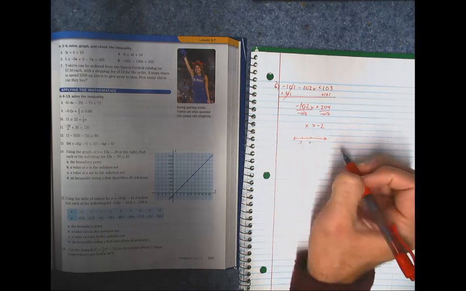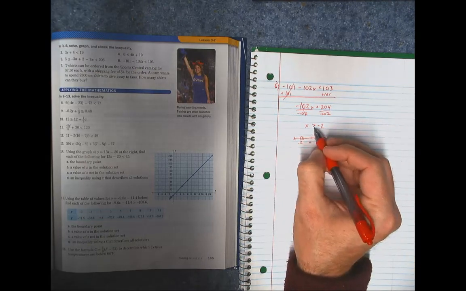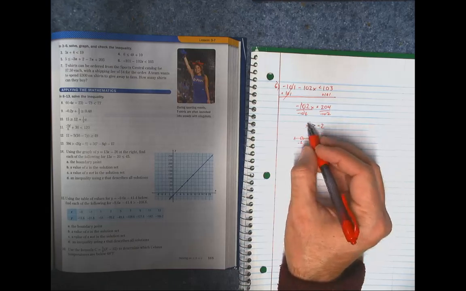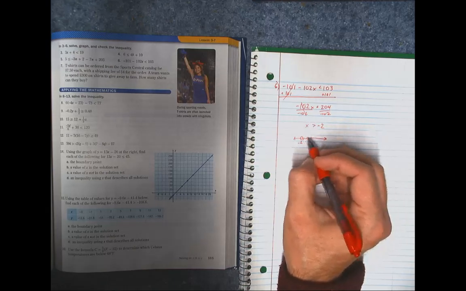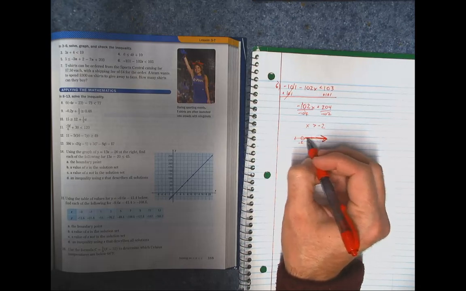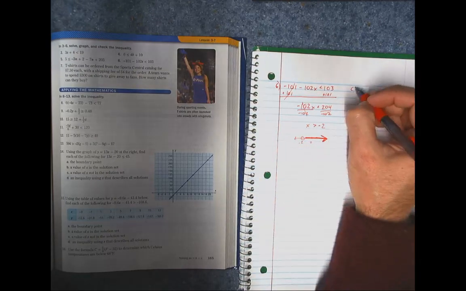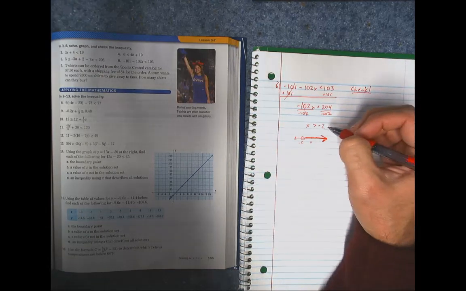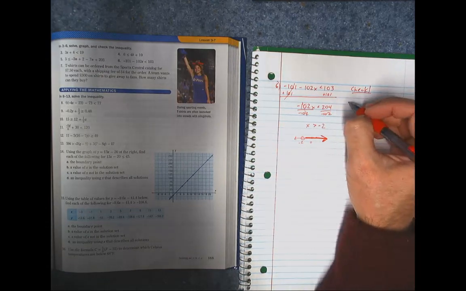Here's 0. Here's negative 2. Open circle because there is no equal sign. It's open towards the x. That means greater than. So all of the solutions are greater than negative 2, which is all of these. So 0's in it again, so we can use 0 and check 2. Check 1. Equal sign, plugging in negative 2.